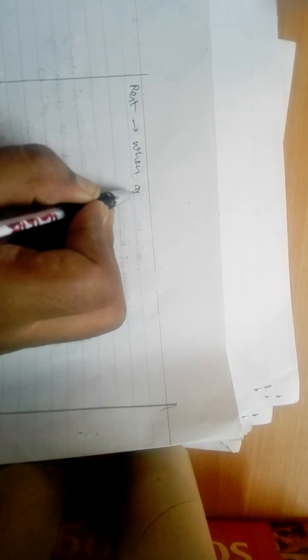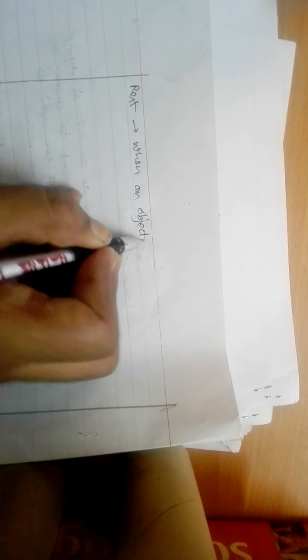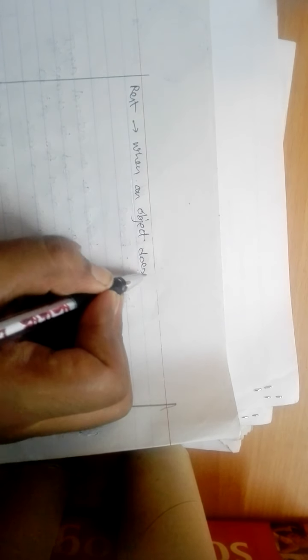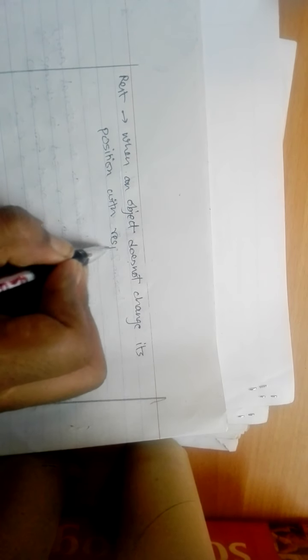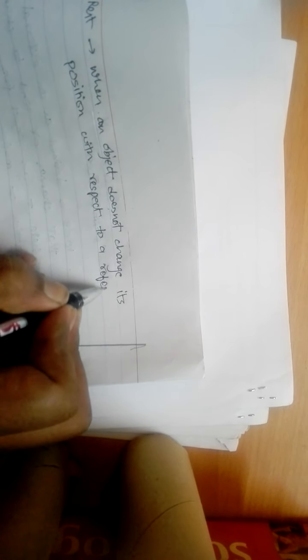Now, how do we define rest and motion? We have done this in grade 8. We are just revising. Rest: when an object does not change its position with respect to a reference point, it is called rest. And what do you mean by motion?